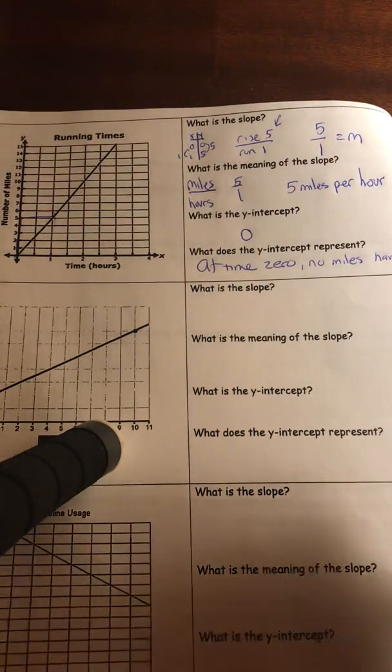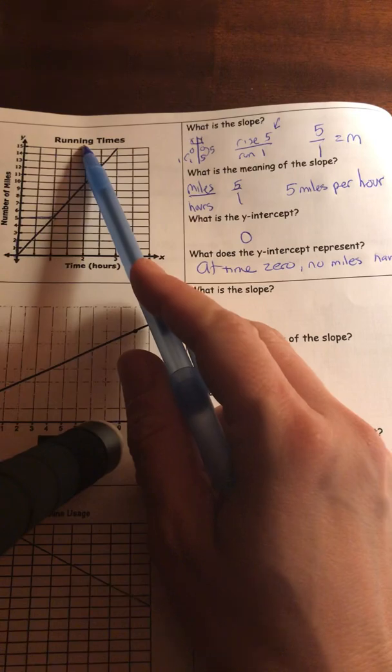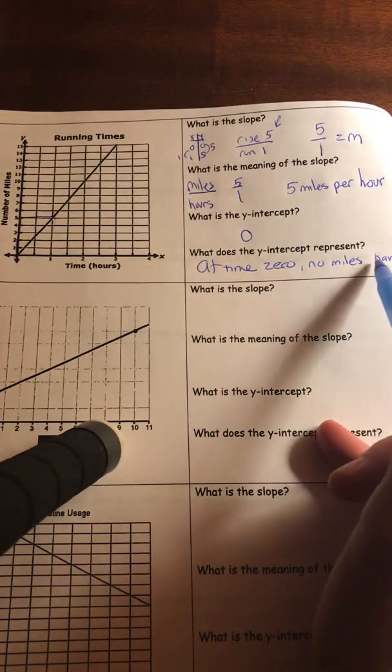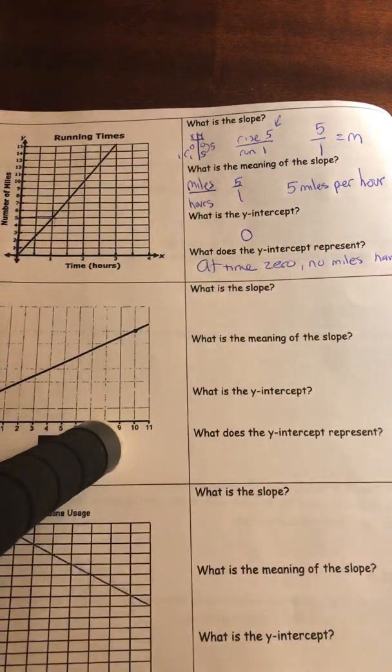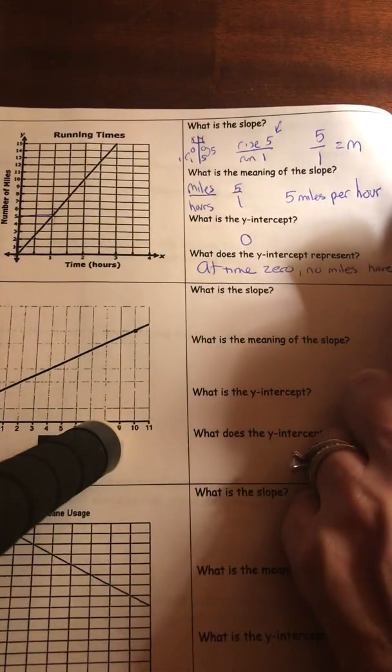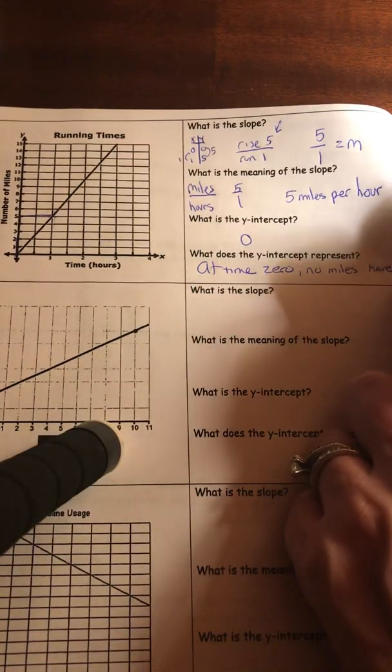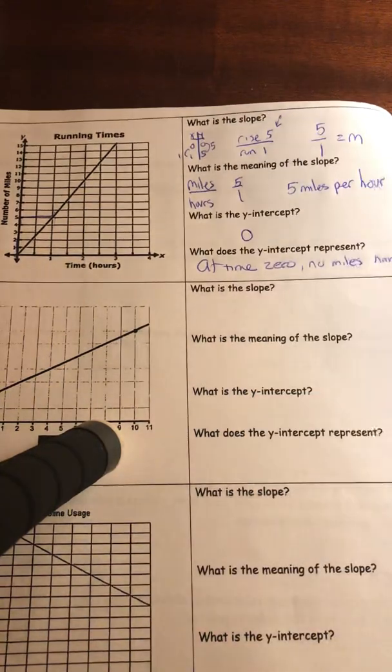Paying attention to the title, I almost just said no miles. We haven't gone any miles, but you can say no miles have been run. I wasn't paying attention to the title. Haven't run any miles.